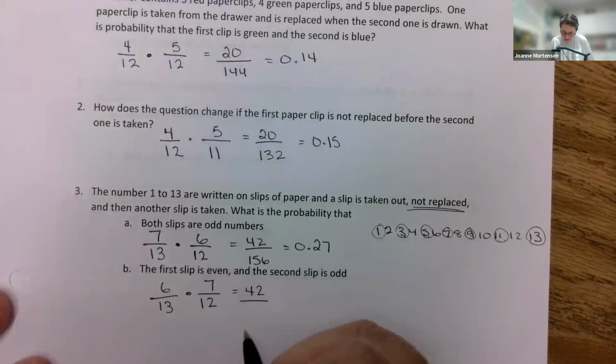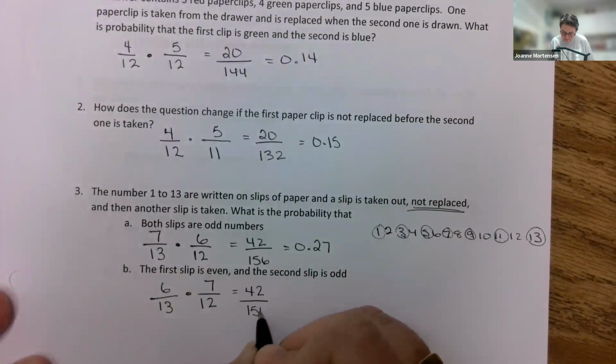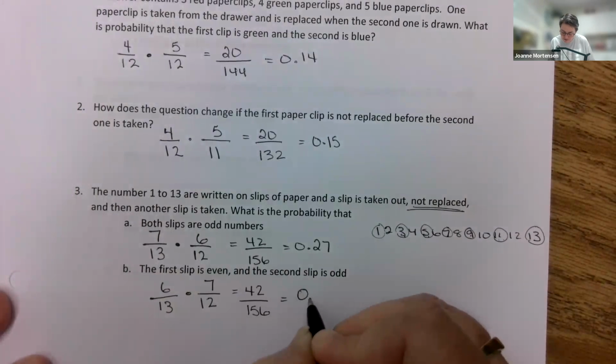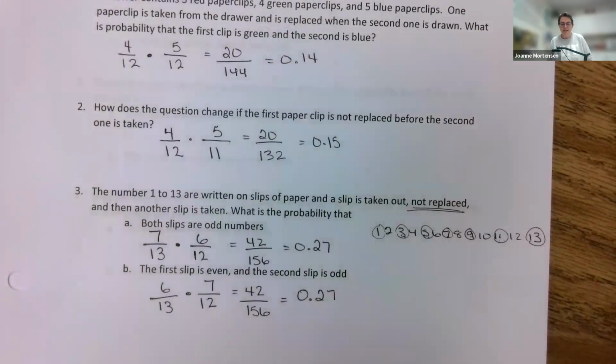Oh, that's weird. I thought it might be different. Same answer.